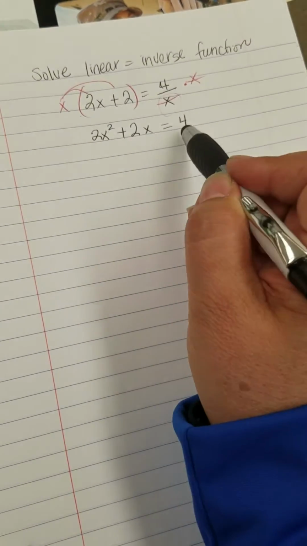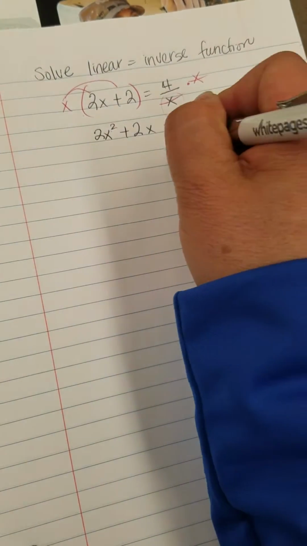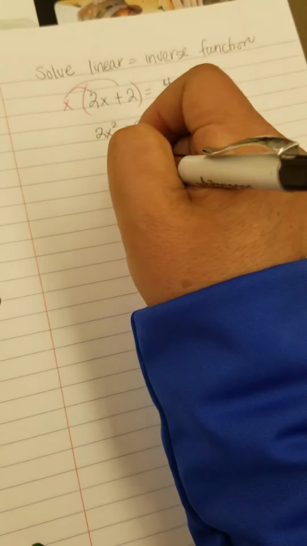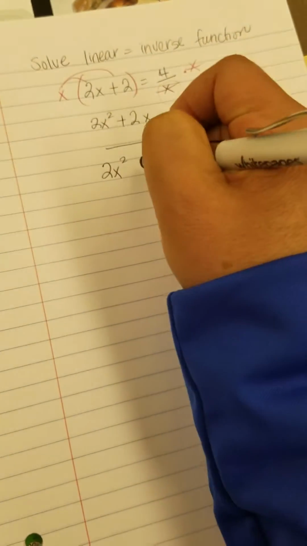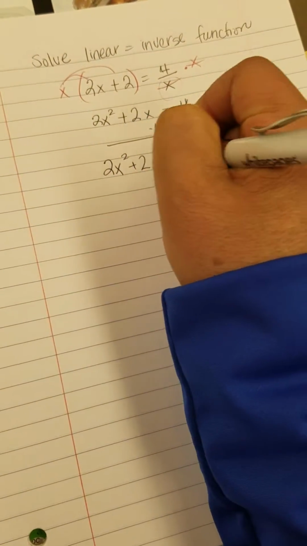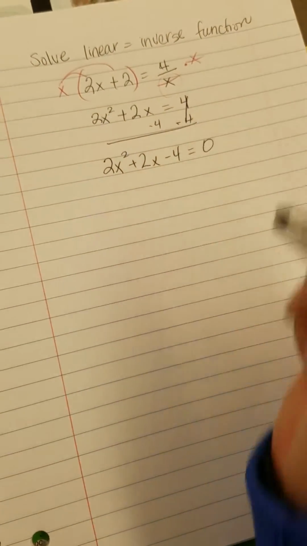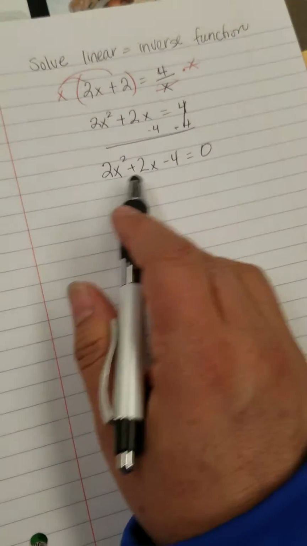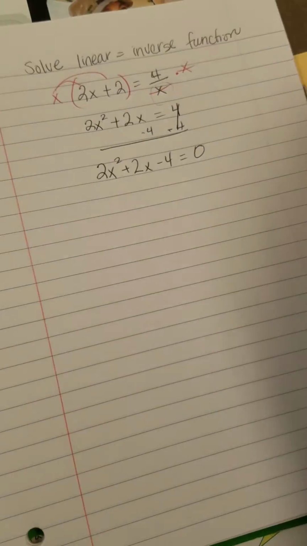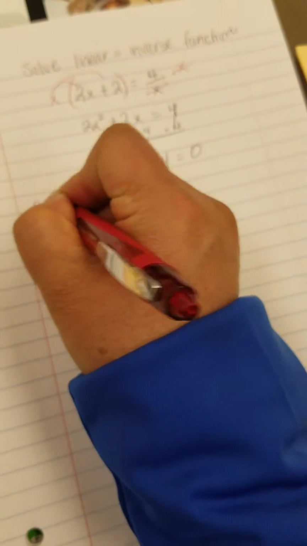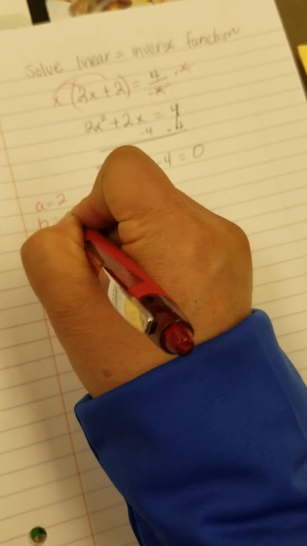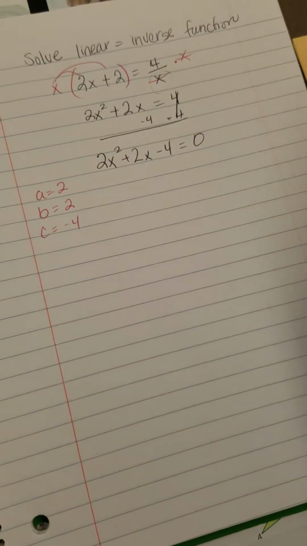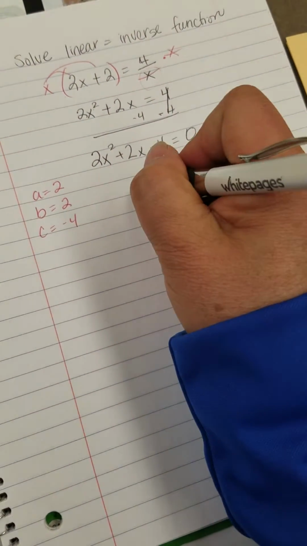So that tells me I should set it equal to 0 by subtracting a 4 from both sides of the equation. Then you end up with 2x squared plus 2x minus 4 equals 0. At this point, I can go ahead and solve this quadratic by identifying my a is equal to 2, b is equal to 2, and c is equal to negative 4. And that way I can plug it into the quadratic formula.